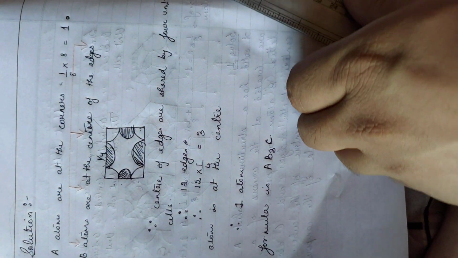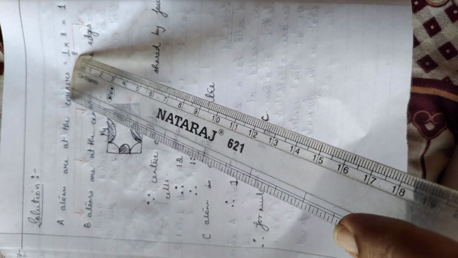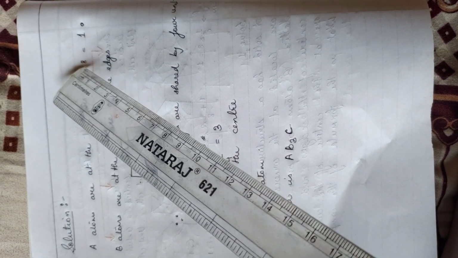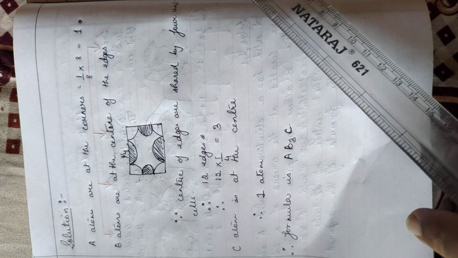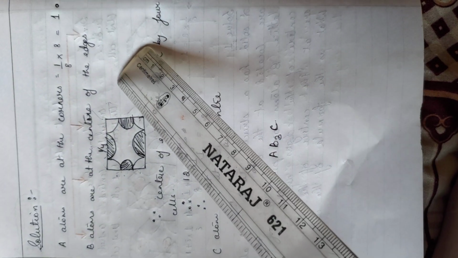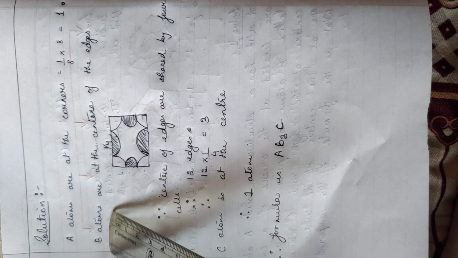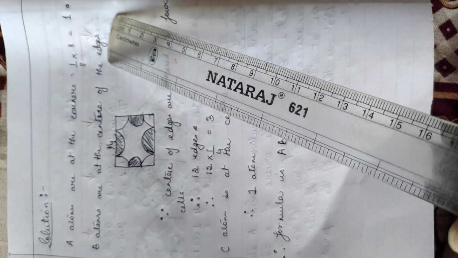Here we shall discuss the solution. Now you can see over here, the question says A atom is at the corners. So total how many corners were there? Remember, there were 8 corners and each corner will have how much part of the atom? It will have 1/8 of an atom. So 1/8 into 8 is equal to 1. Alright, so this was A. How many atoms of A are there in a molecular structure? Only 1.